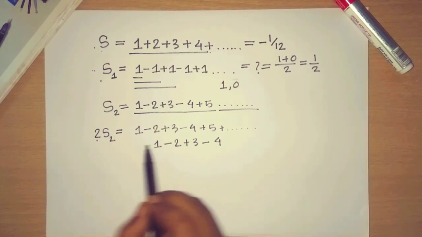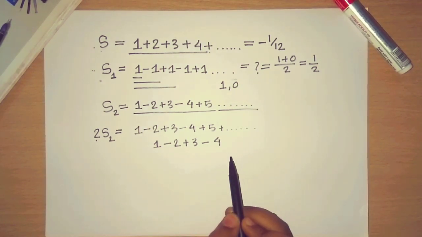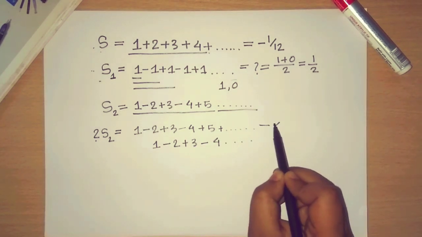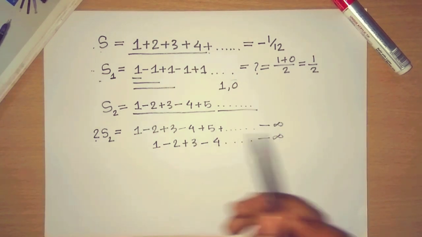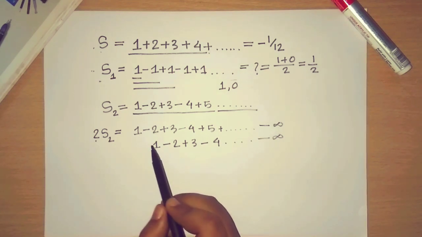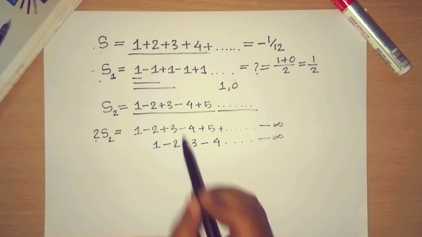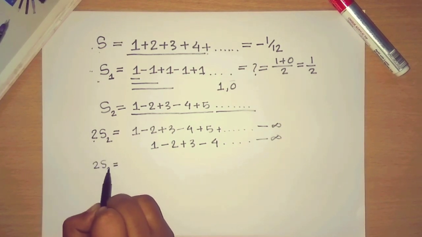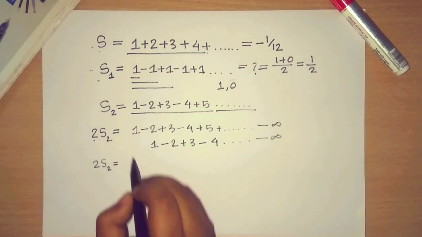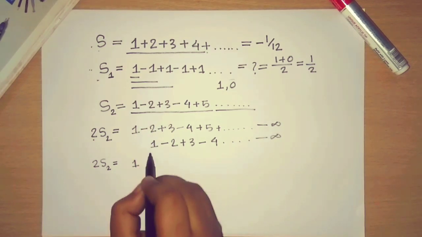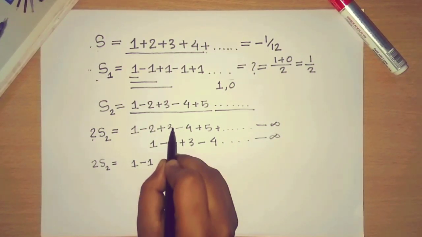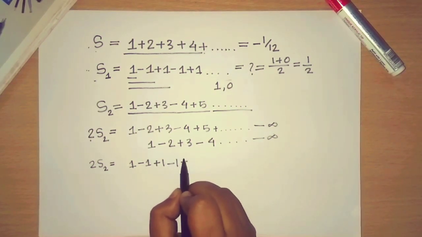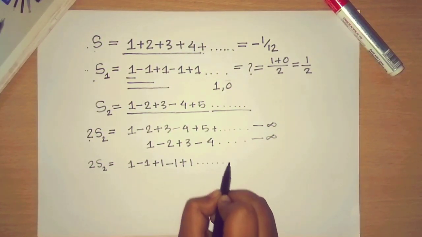Now you might be wondering why I shifted this here. Let me clarify that when you are adding two infinite series, because this is totally infinite, there is no need for a proper sequence where we write one below the other. We are just adding it. So 2s2 is equal to 1 plus 0, then minus 2 plus 1 which is minus 1, plus 3 minus 2 plus 1, and it will be minus 1, plus 1, and it goes on.